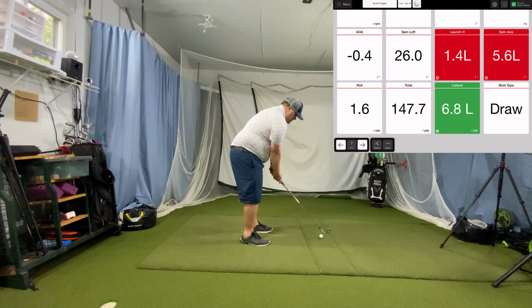Okay, so we're going to go to launch horizontal. I'm going to put 2 to the left, and I'm going to just put it at 0. As long as it's 0 right, 0 left, it doesn't matter. 0 is 0, right? So that's the first thing we need.